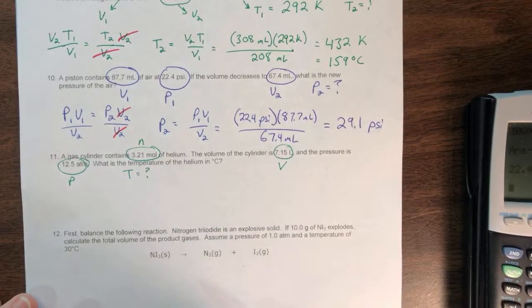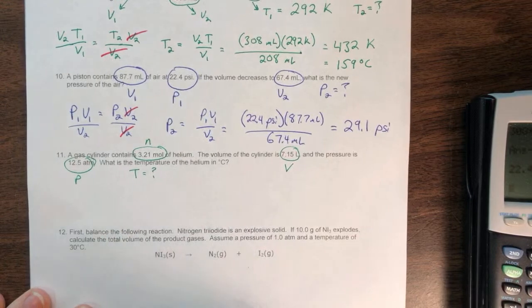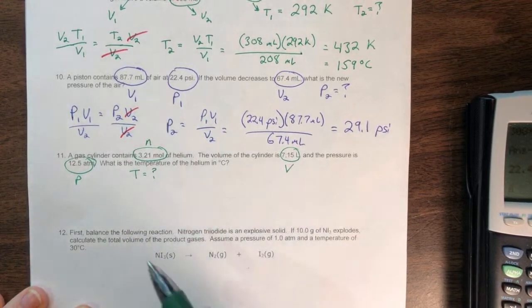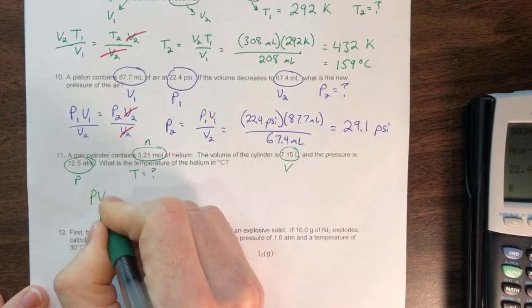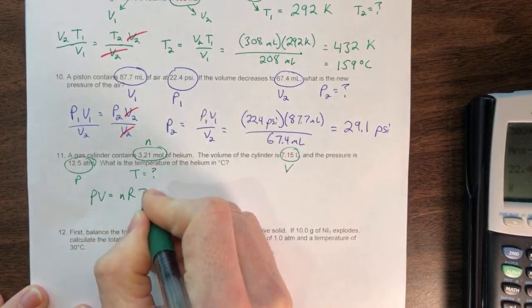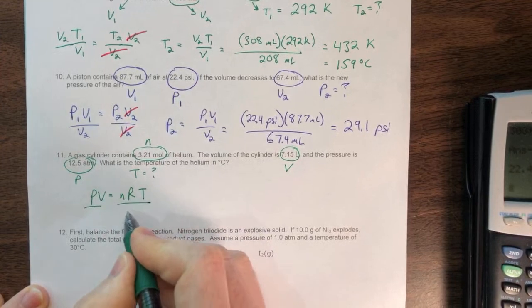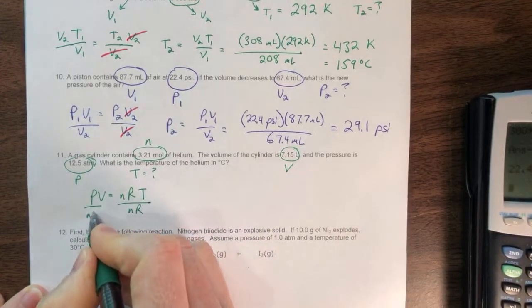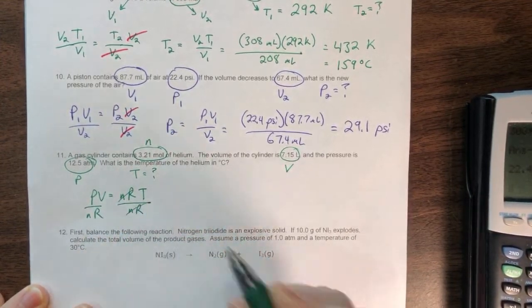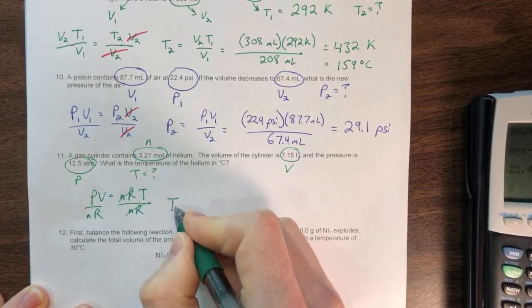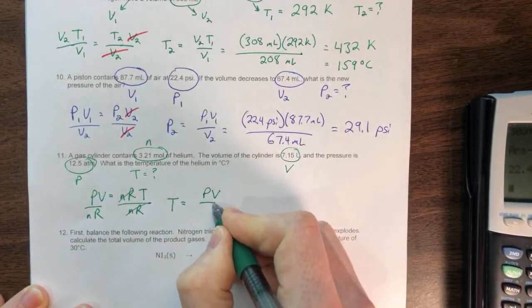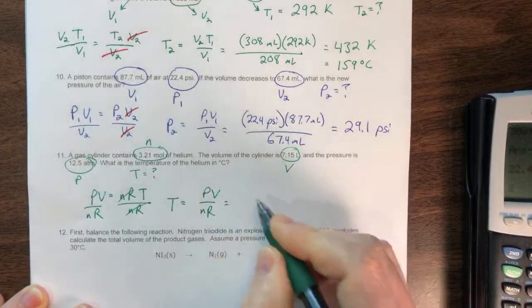So this is an ideal gas law problem. You don't have a before and after. There's no P1, P2 kind of thing. So we have PV equals nRT, and we're solving for the temperature. So we're going to divide both sides by nR.